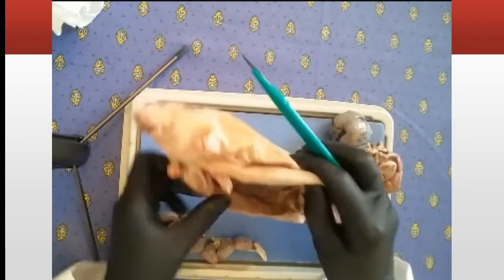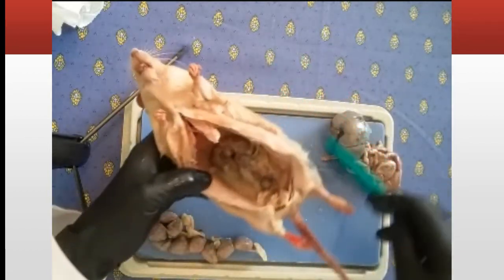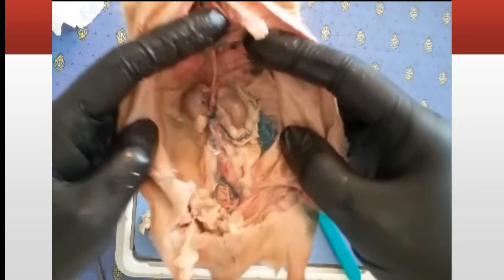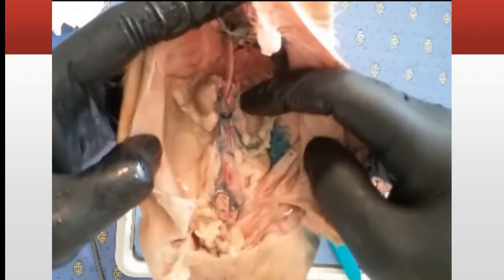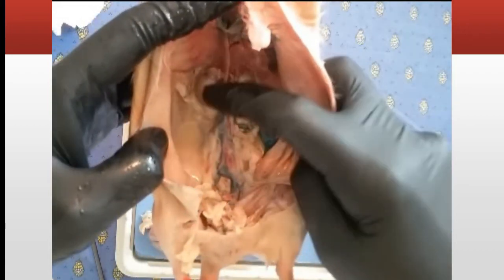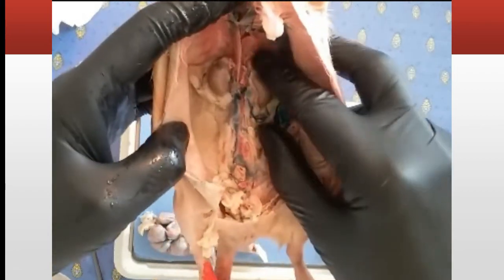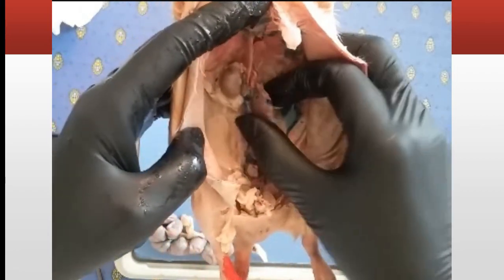I'm going to dump a little of this fluid out again. And I'm going to show you, can you see? I hope you can see that. See those two kidneys? Look how beautiful. They're just sitting, and look at the fat around them. Sitting up against the back wall of the peritoneal cavity.